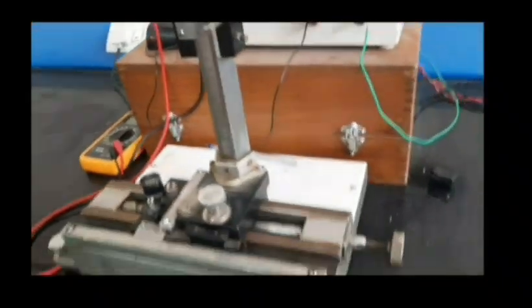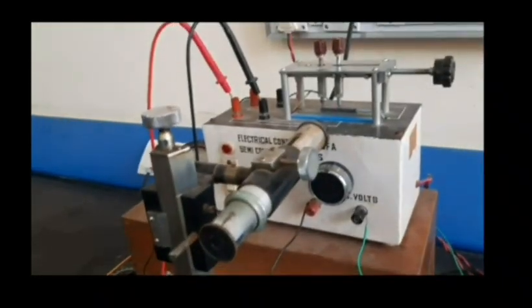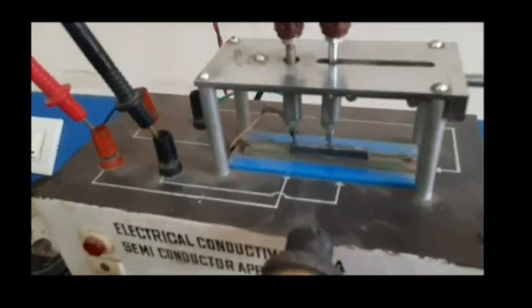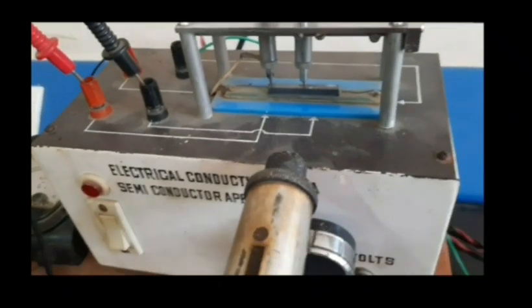You can calculate the total reading, that is the position of the first probe, equal to MSR plus CVD into least count. Similarly, you should note down the position of the second probe by calculating total reading MSR plus CVD into least count of the traveling microscope. The first probe position is fixed, and the second probe each time you are going to change.